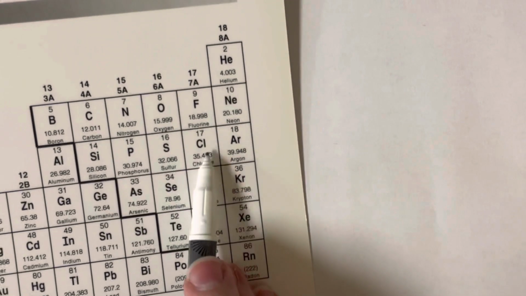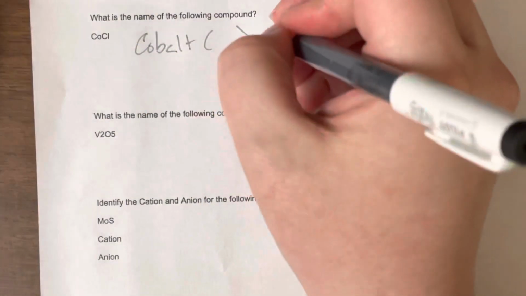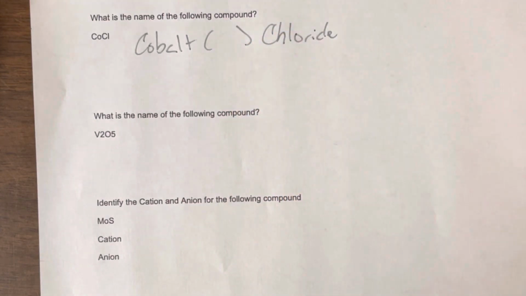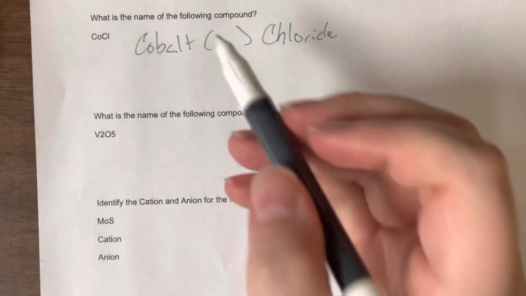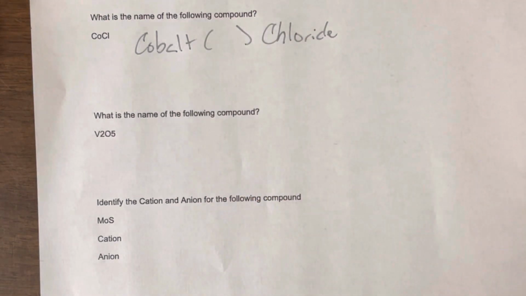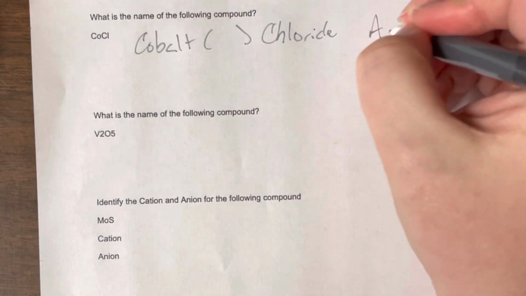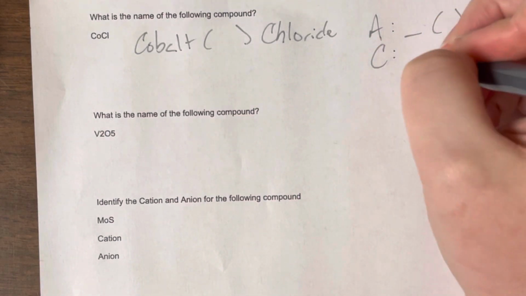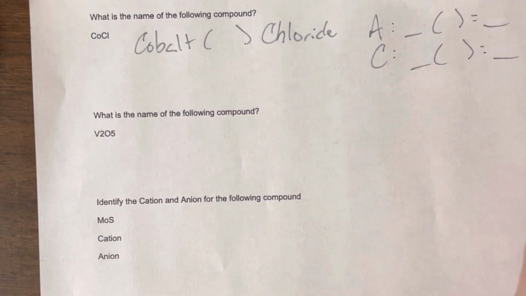Cl. Cl is chlorine. Chlorine is a nonmetal, and it is my anion, so that means I need to change the suffix to ide. So it will be cobalt something chloride. And now I just need to do my anion versus cation math to find the oxidation state.